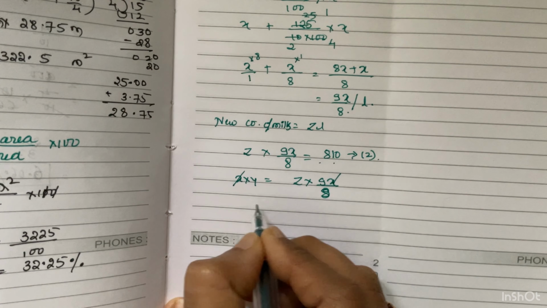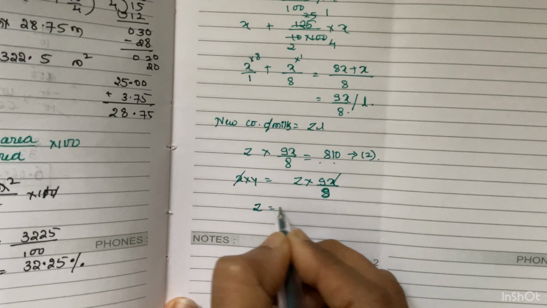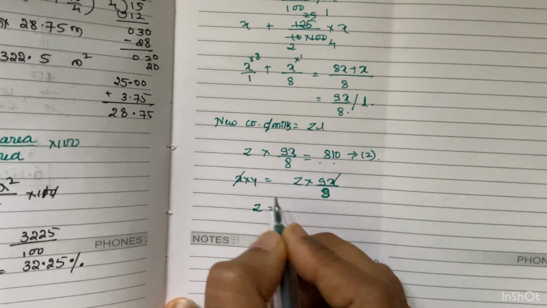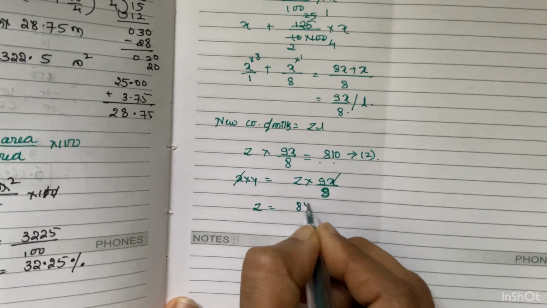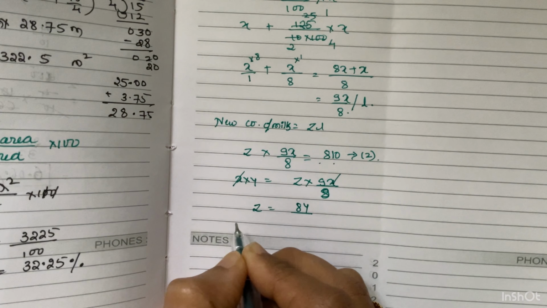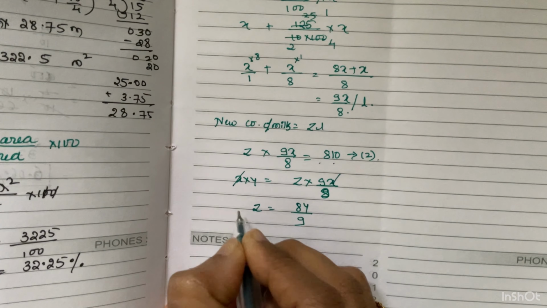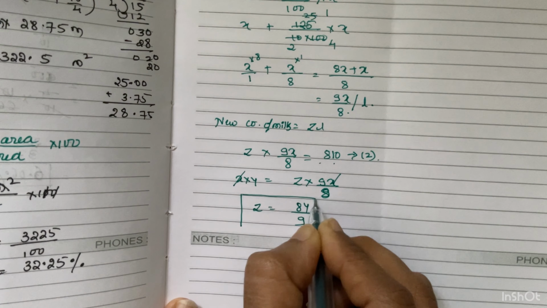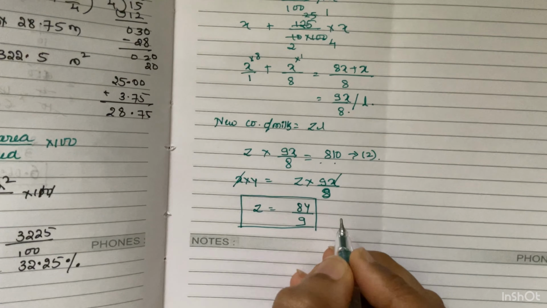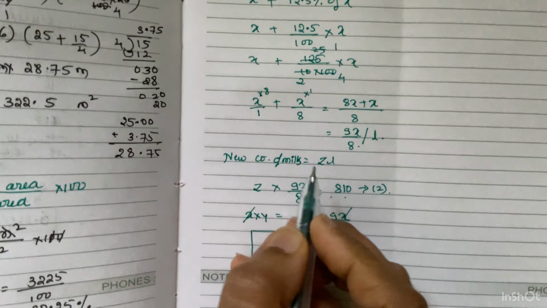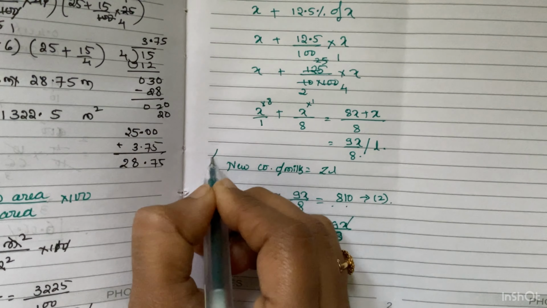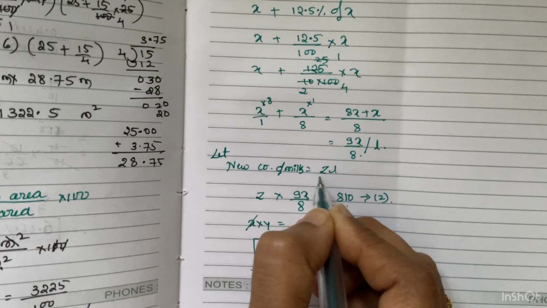Now we will make z the subject. So z equals, let me shift 8 to the left side, so it comes in the form of multiplication. So I'll have 8y by 9. The 9 sent to the left side comes in the form of division. So we got z equals 8y by 9. What we have considered as the new consumption of milk, which we didn't know, is Z liter. Let me write here, Z liter.